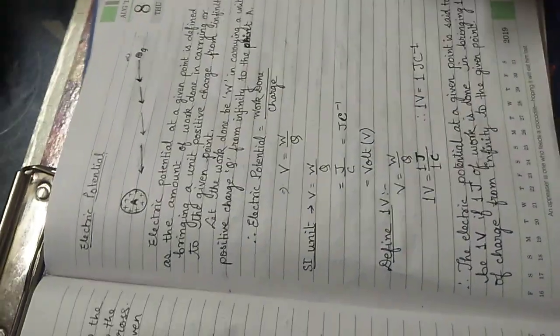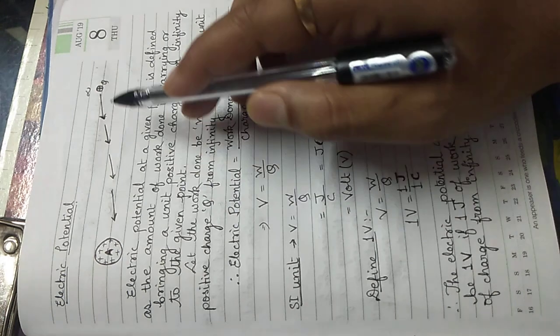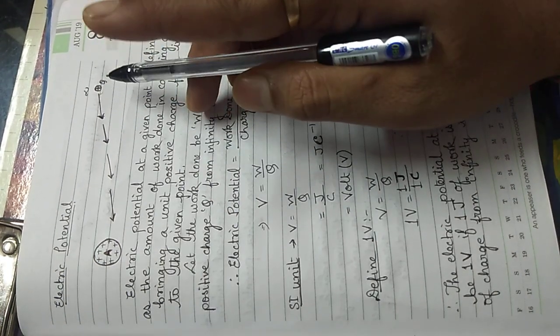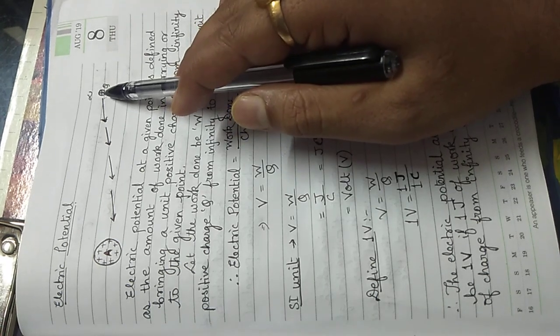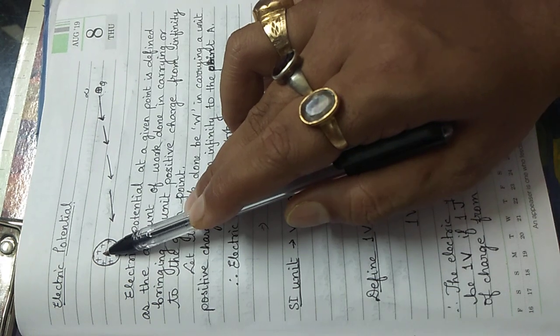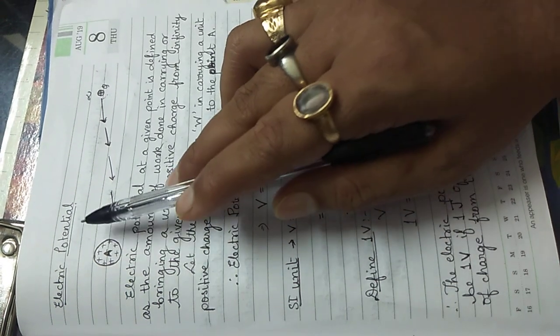Next we come to the concept of electric potential. Now you have to pay a bit of attention here, because we consider a hypothetical situation. So suppose this is a unit positive charge. Unit means having a value of 1. There is a unit positive charge and there is a positively charged body, and let's say there is a point A inside that body. Now what is electric potential?